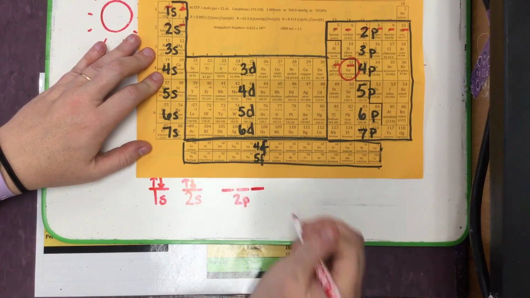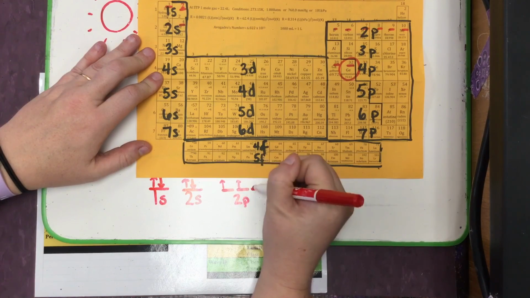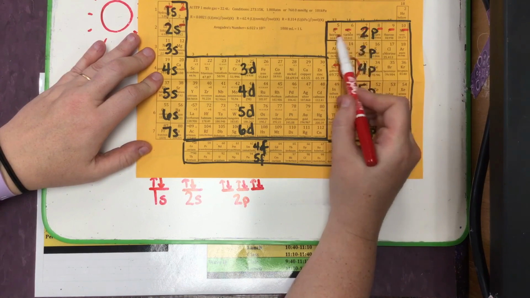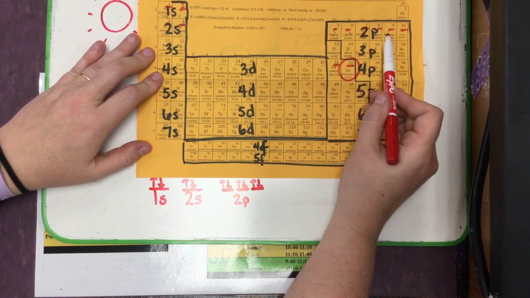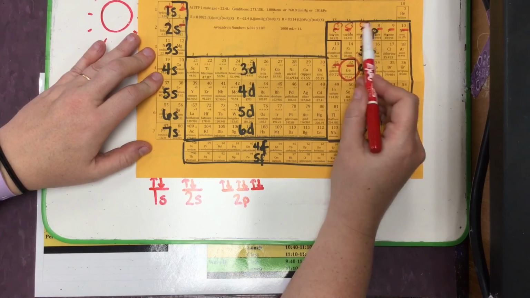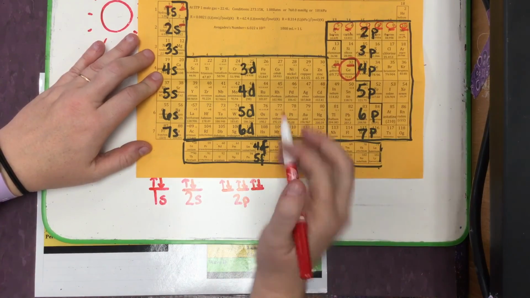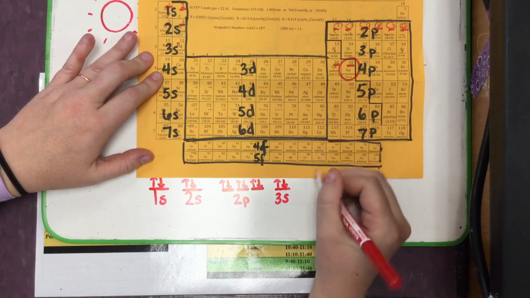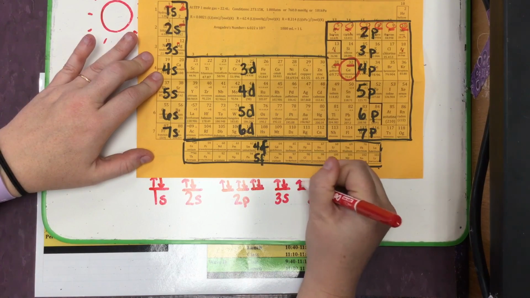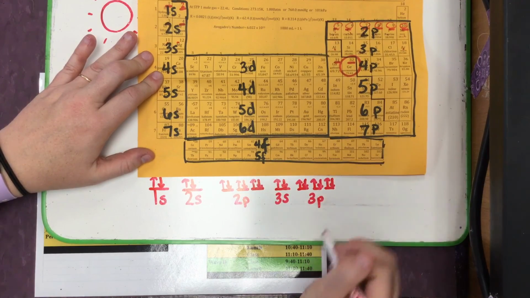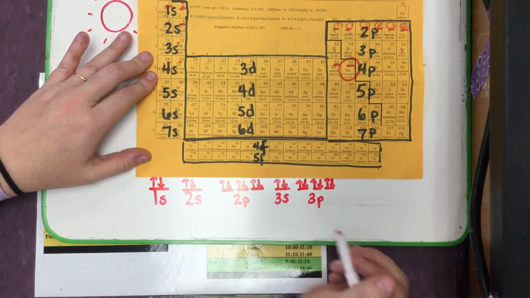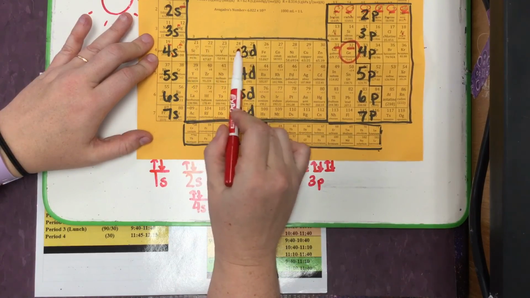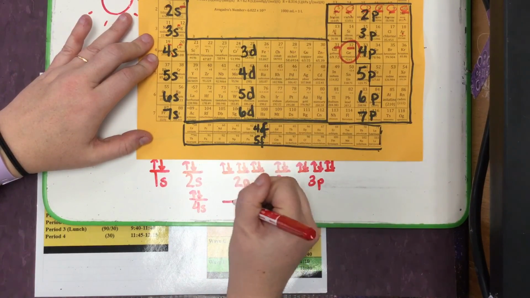P's get 3 lines. And remember, the crazy rule is that all the ups have to go in first, and then all the downs. So even though 5, 6, and 7 are next to each other here, we don't go up, down, up, down, up, down. We actually would go up, up, up, down, down, down. 11 and 12 are here in 3S. 13 through 18 are in 3P. Up, up, up, down, down, down. 4S has number 19 and 20. 3D gets the next 10 arrows.